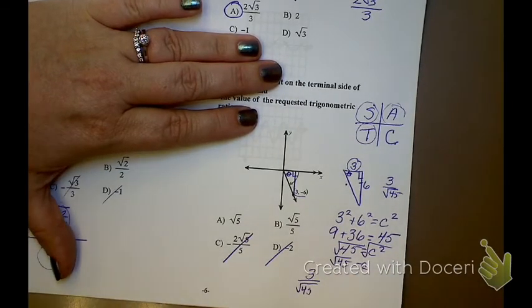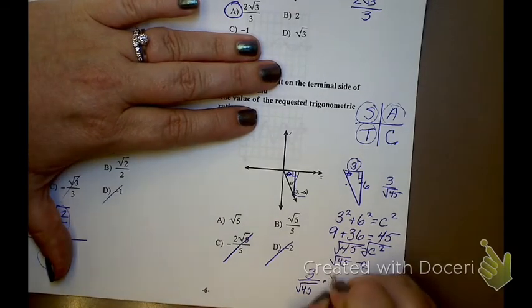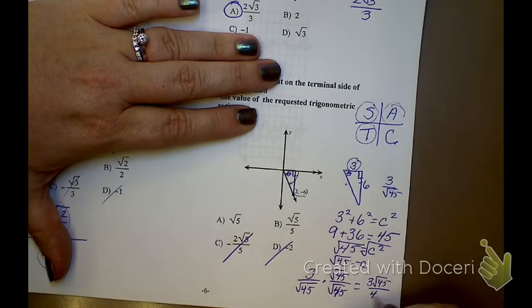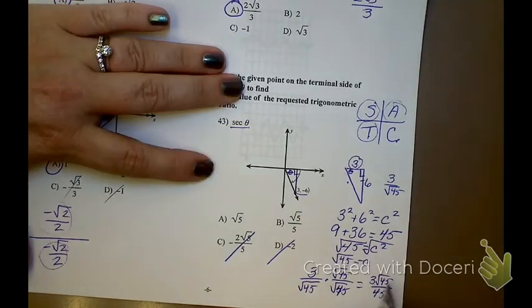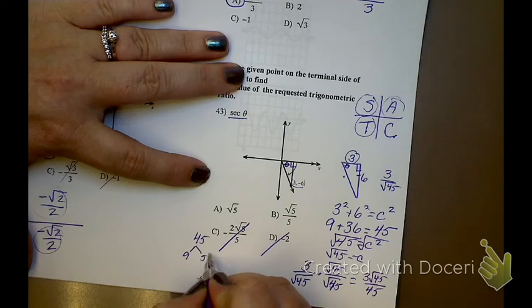I can simplify that if I want to, or I can just go ahead and get the radical off the denominator first. I'm going to get it off the denominator, multiplying by radical 45 over radical 45. That gets me 3 radical 45 over 45. Now, I can draw a tree for that 45. It breaks down into 9 and 5. 3 and 3, I can take a 3 out.